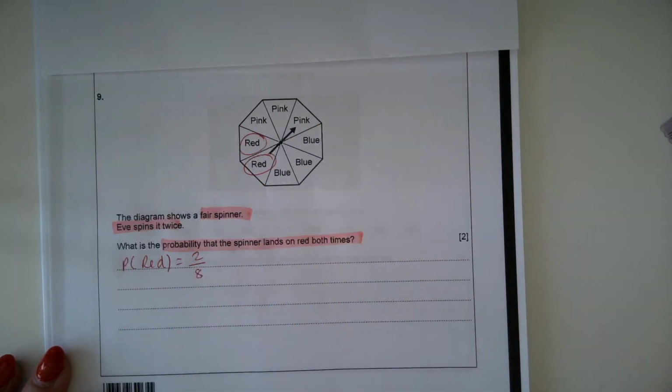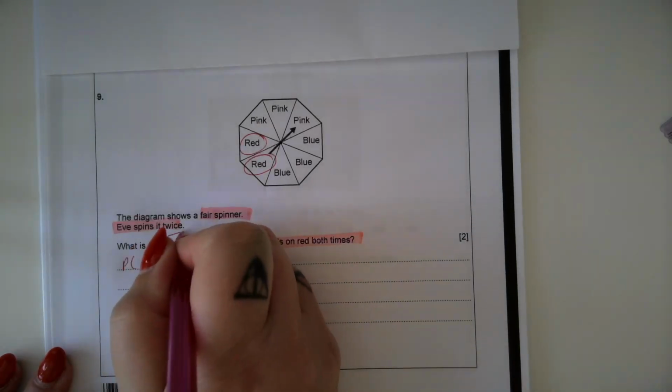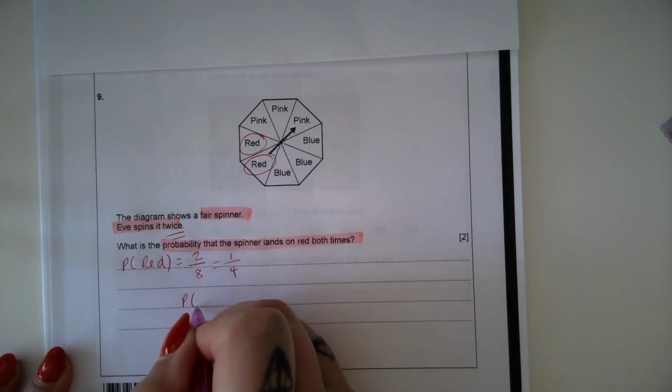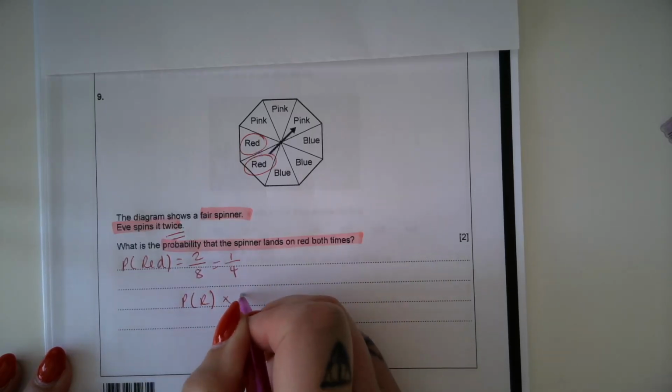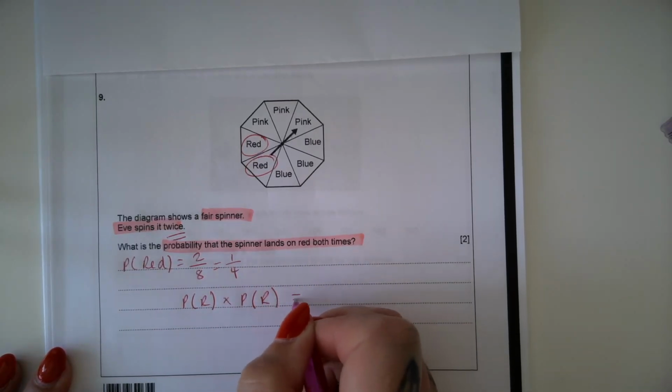So the probability that the spinner lands on red is 2/8, which we can simplify to 1/4, because if we're going to calculate with it, the simpler the better, because we're dealing with lower numbers. So if the probability the spinner lands on red is 1/4 and Eve spins it twice, it's going to be the probability of red multiplied by the probability of red.